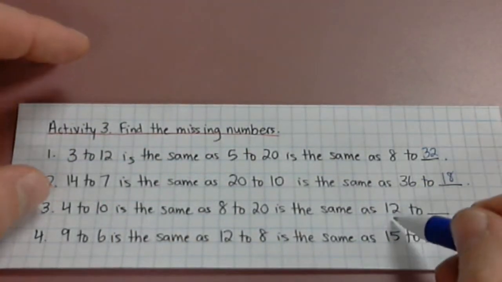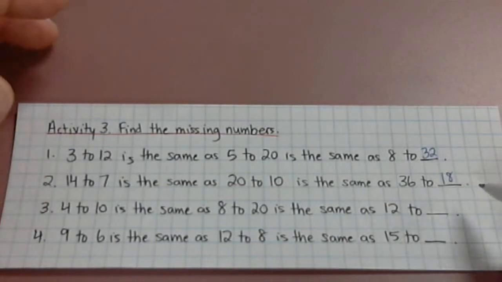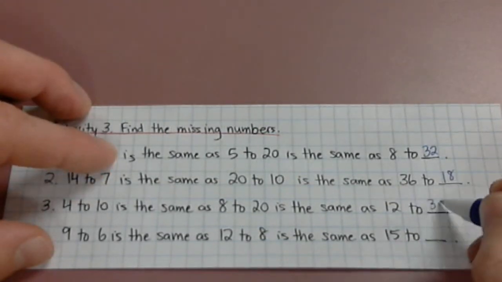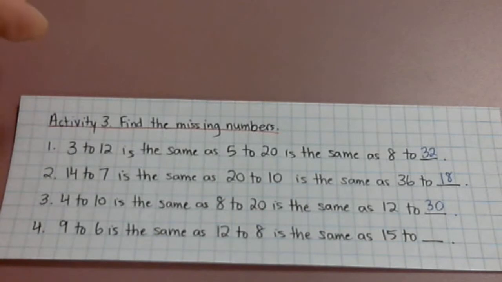So then to get from 4 to 12, I would say it's 3 times as much. So then 3 times as much as 10 is 30. So that last one seems to make sense there too.